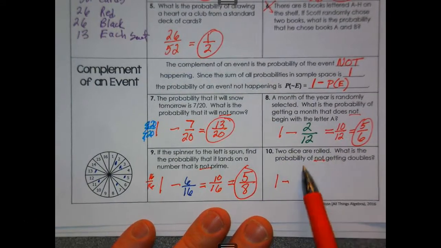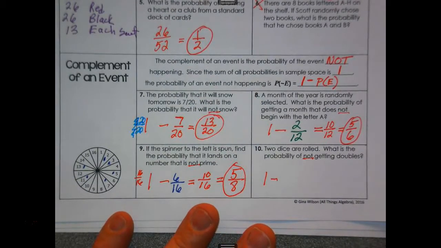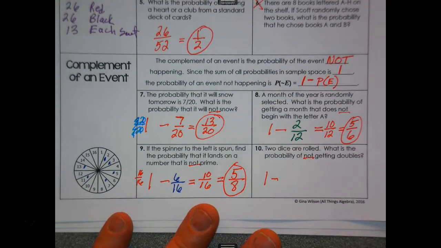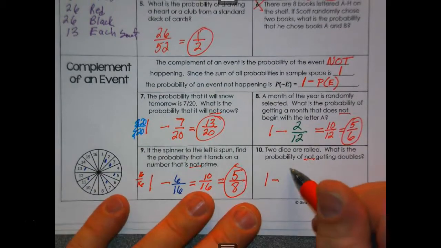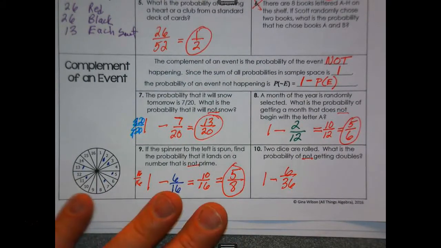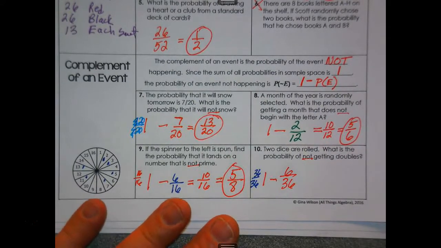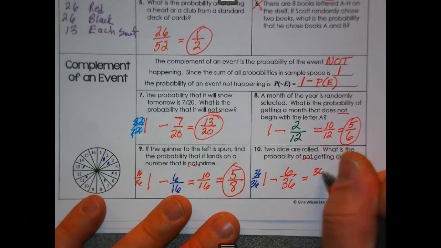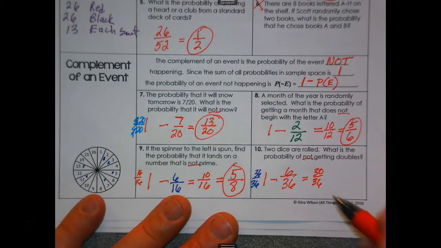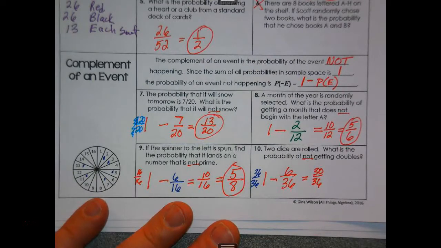Two dice are rolled. What is the probability of not getting doubles? Well, what's the probability of getting doubles? Double ones, double twos, double threes, double fours, double fives, double sixes. 6 out of 36. Let's see, this is going to be 36 out of 36, so I'm going to have 30/36. Simplify by 6.